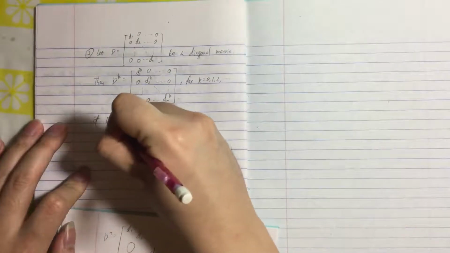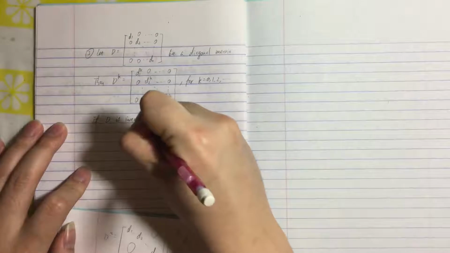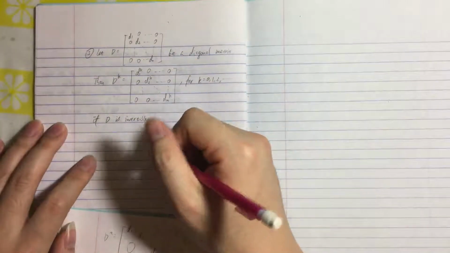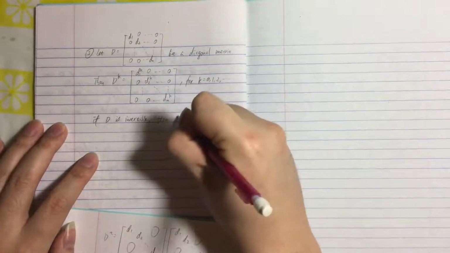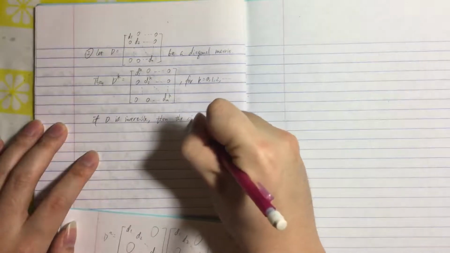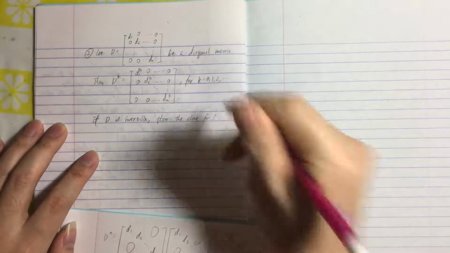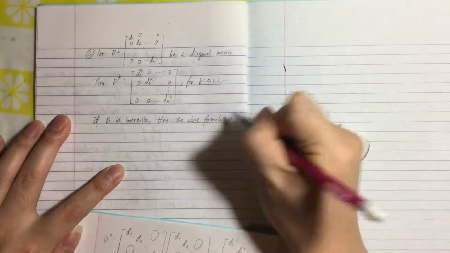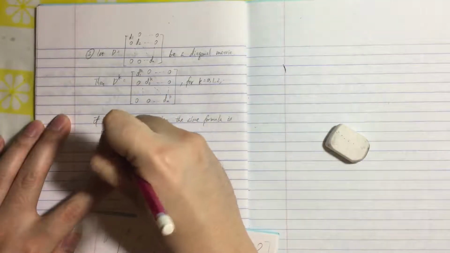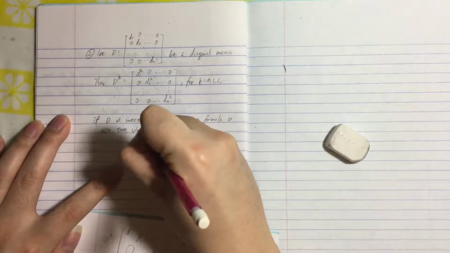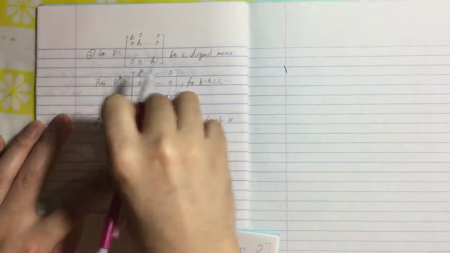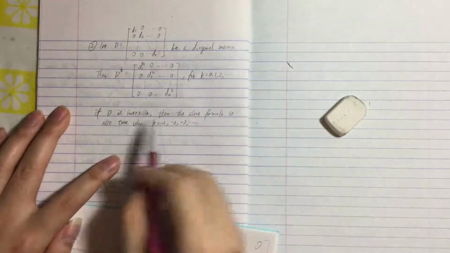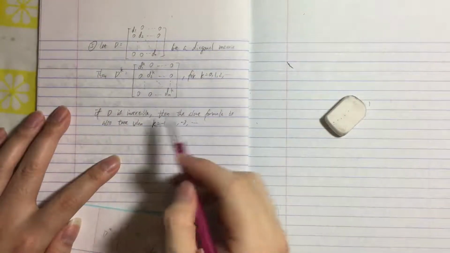If D is invertible, which means none of the entries in the main diagonal are 0, then this formula is also true when k equals -1, -2, and so on, that is, for negative integers.